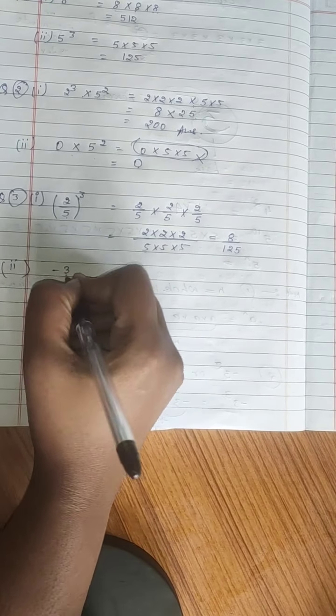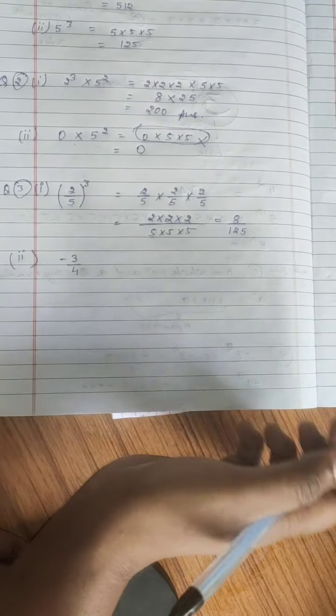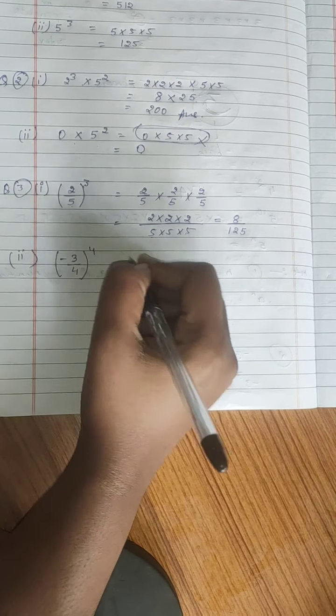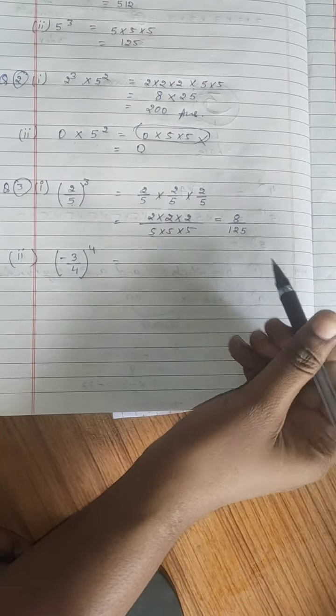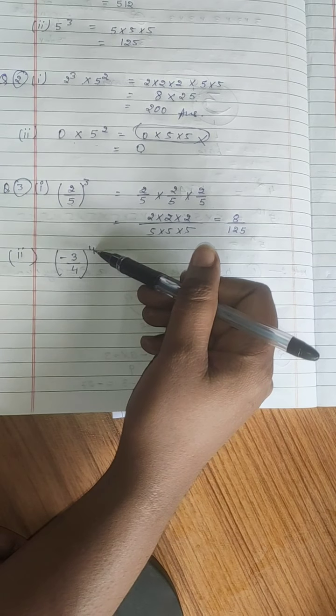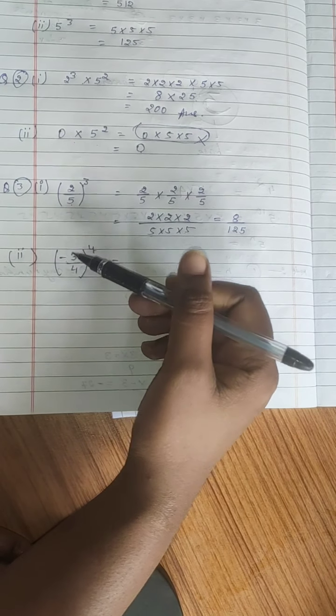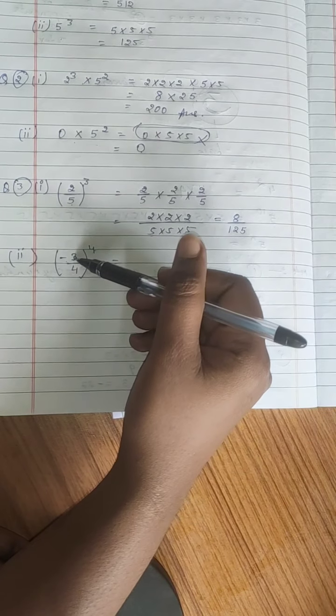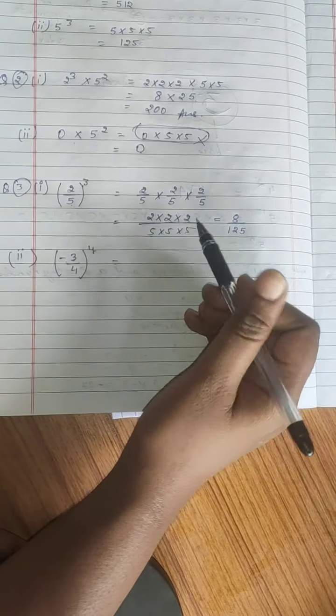See, minus 3 by 4. Okay. In whole power, I am giving 4. It means here, see, the power is 4 and here is a negative number. So, in the numerator, after multiplying the number, the result you get is positive. Okay. You have to remember this.